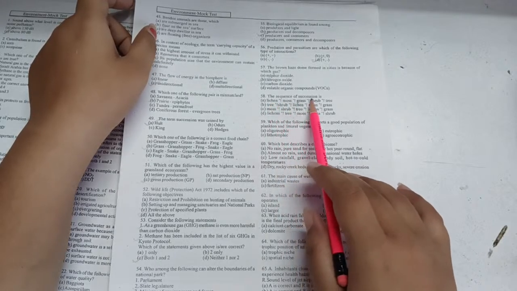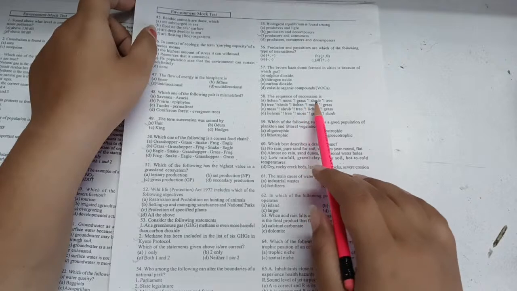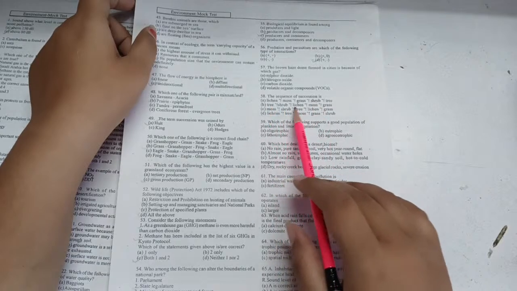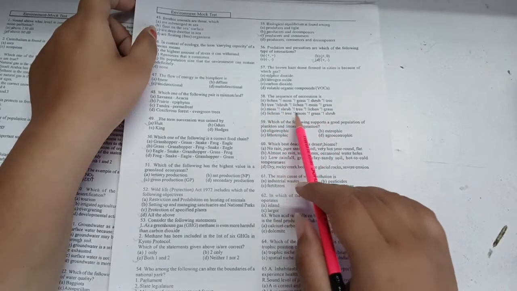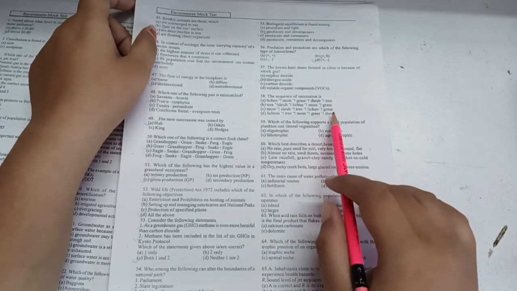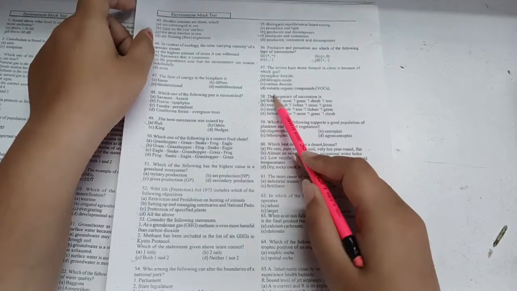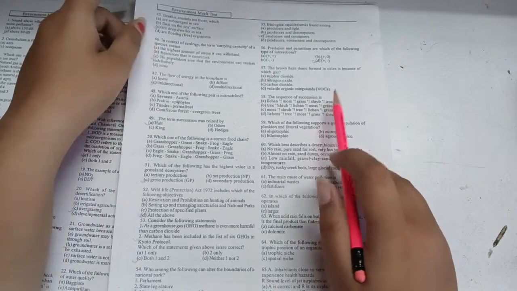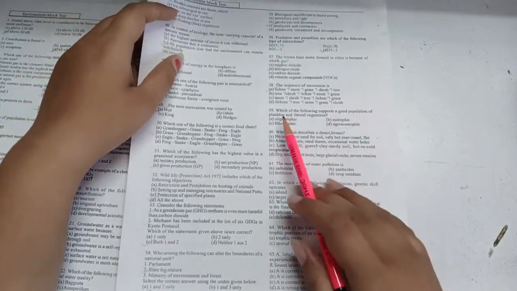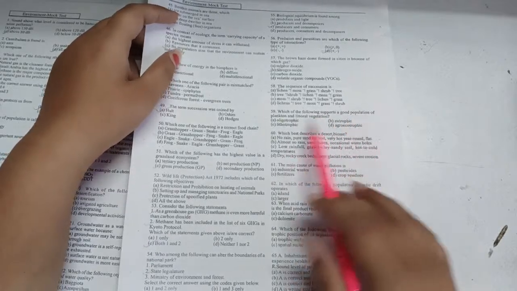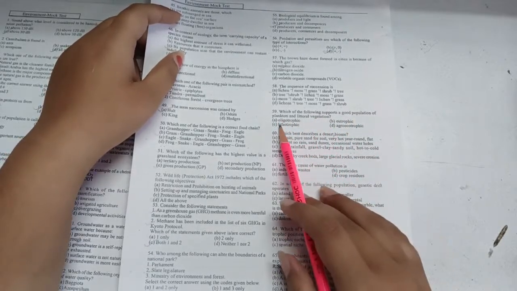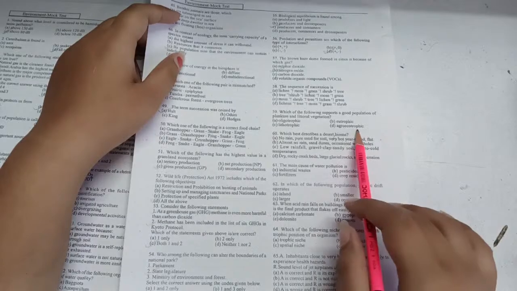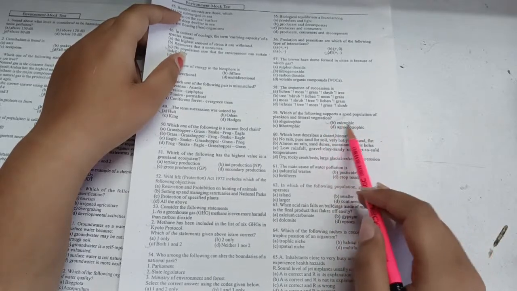The sequence of succession is lichen, moss, grass, shrub, tree; tree, shrub, lichen, moss, grass; moss, shrub, tree, lichen, grass; lichens, tree, moss, grass, shrub. So the answer is option A. First comes lichen, then moss, then grass, then shrub, and last comes tree. Which of the following supports a good population of plankton and littoral vegetation? Oligotrophic, eutrophic, lithotrophic, agricotropic. So the answer is option B, eutrophic.